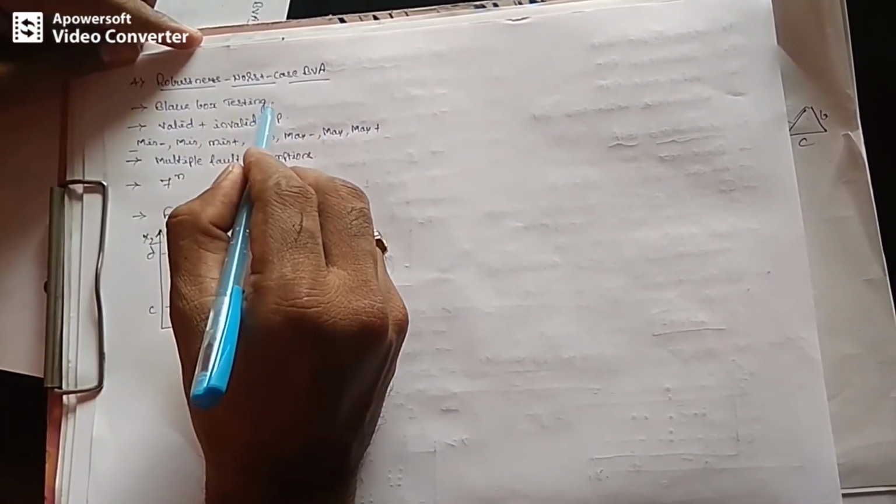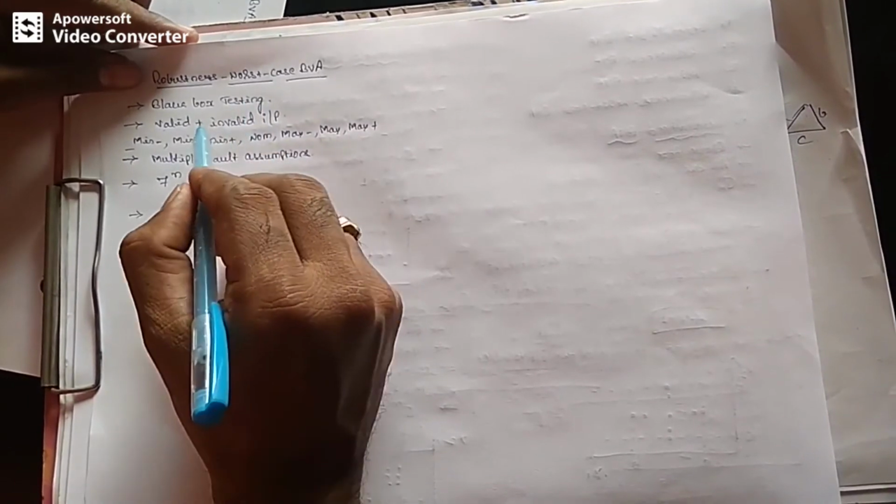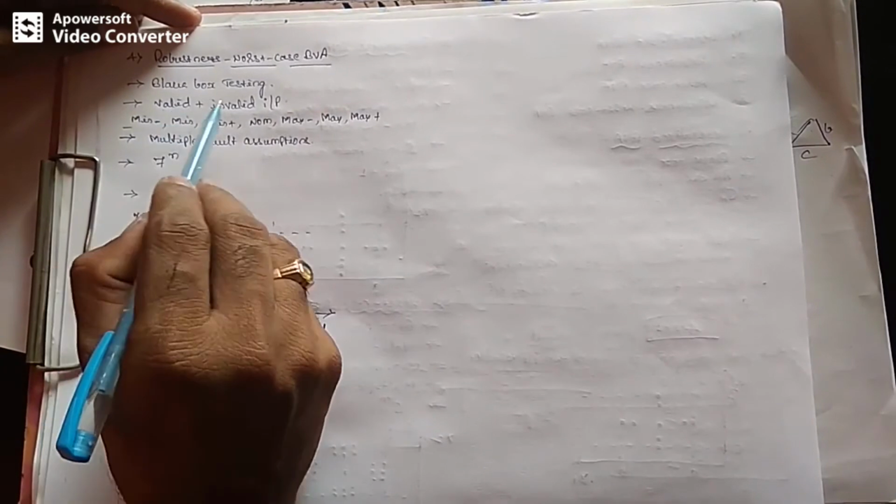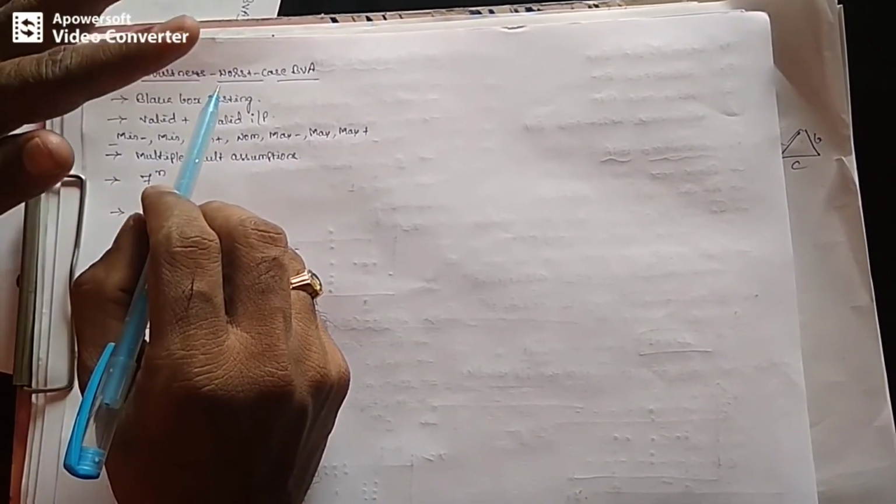So this is also black box testing. Here we are using both valid inputs and invalid inputs to test the given program. Valid and invalid inputs are nothing but the combination of both valid boundary values as well as invalid boundary values.